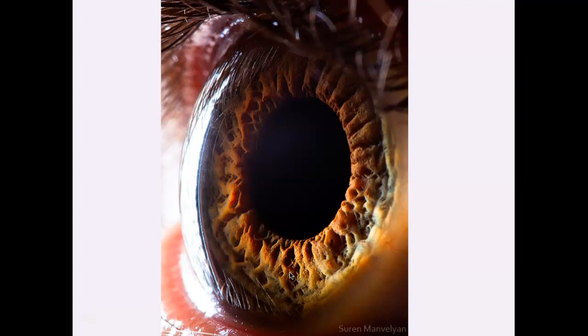So if you have blue eyes, it means that you have relatively little melanin because it's a light color, but it's set deeper in the iris so that when the sunlight hits your iris, the wavelengths that bounce out that other people see is actually a blue color.